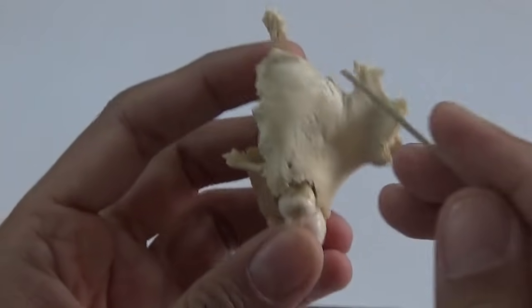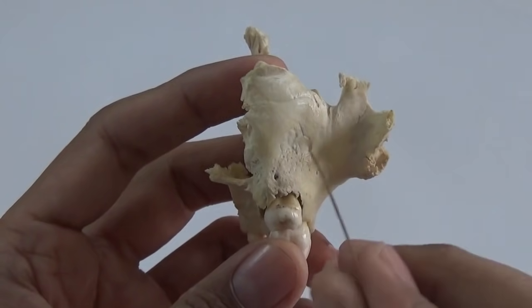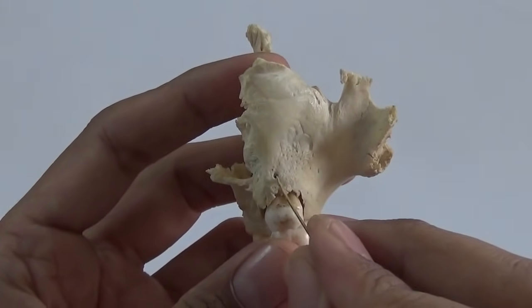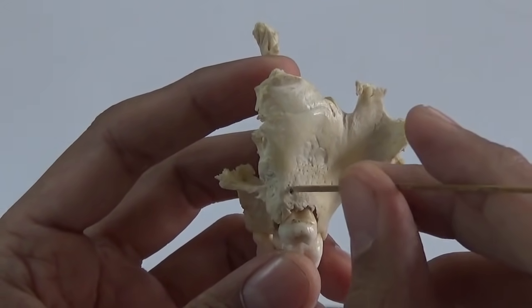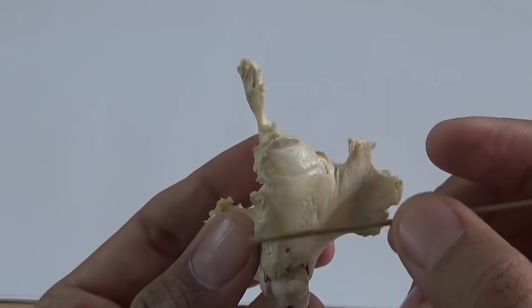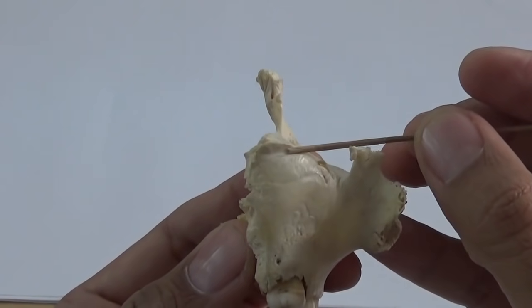Now when you see the maxilla from behind, this is the posterior surface, and behind the third molar, generally two to three, or here in this case you can see one foramen. Now this allows passage of the posterior superior alveolar nerve and vessels. Another feature in the posterior surface is an oblique groove. You can see over here.